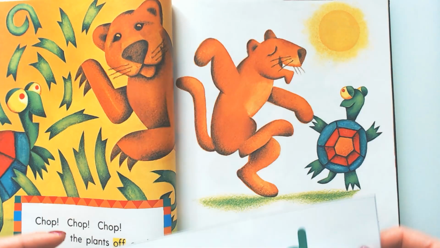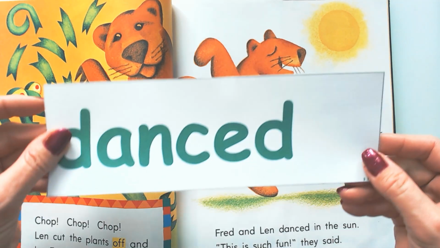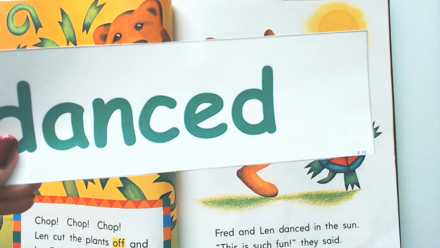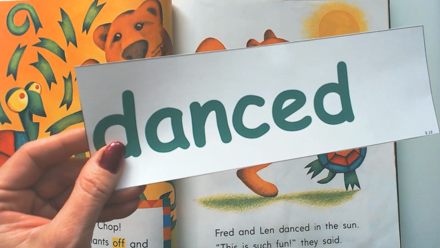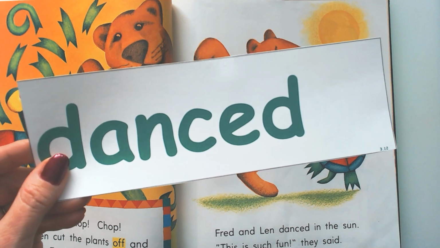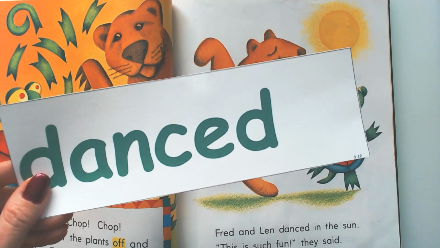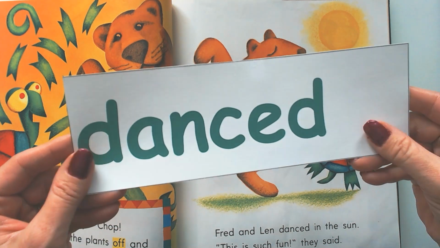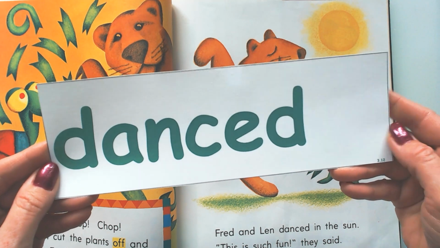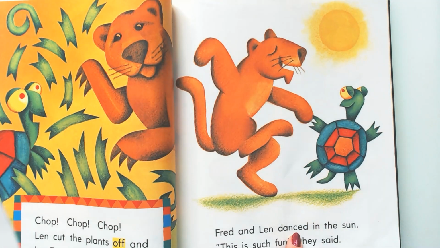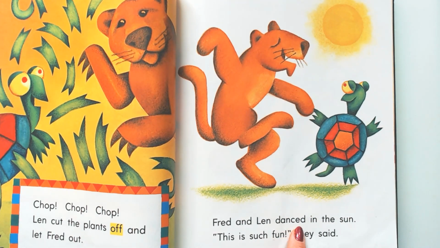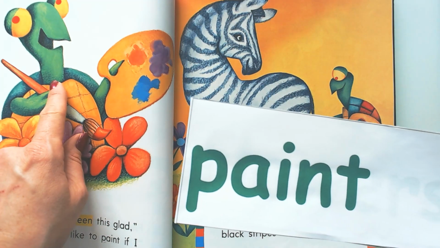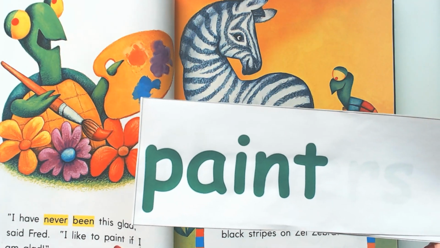Oh, this one says danced. Remember? He was so happy. They were both happy. He was happy to help, and he was happy to be helped. And danced is when it's as if there's music in your head and you're jumping around and hopping and stepping and moving. Danced. Remember that. It's right there on here. Let's see if there's any more story words. Oh, paint. Remember he liked to paint? Paint if he's glad? Paint.